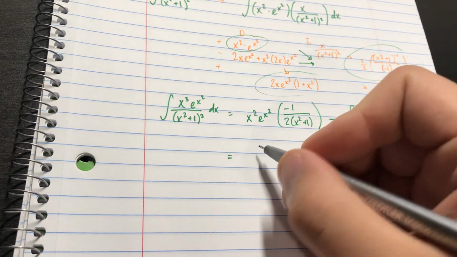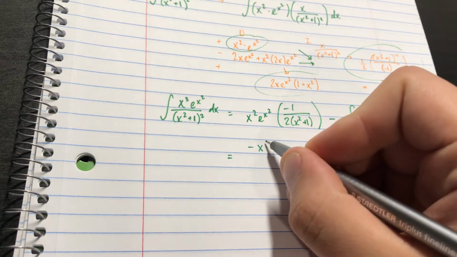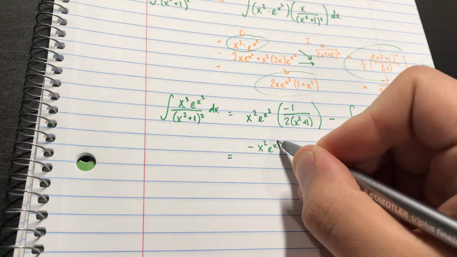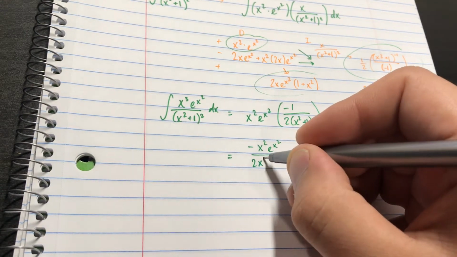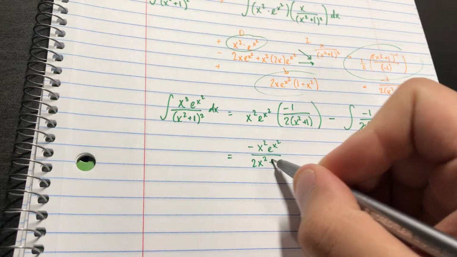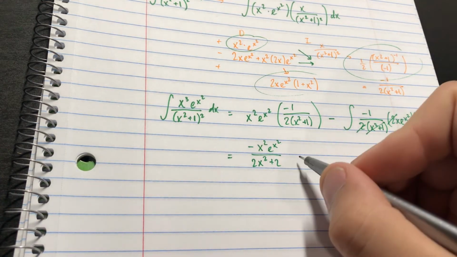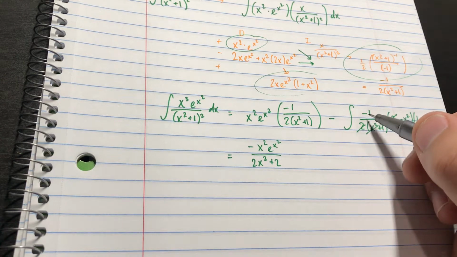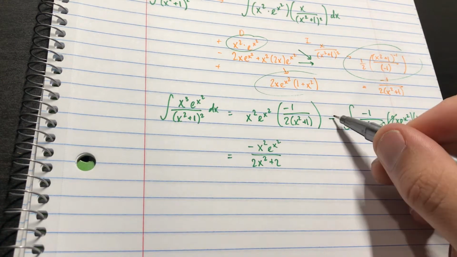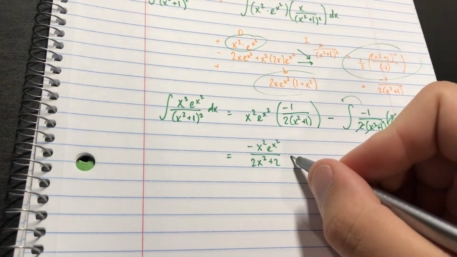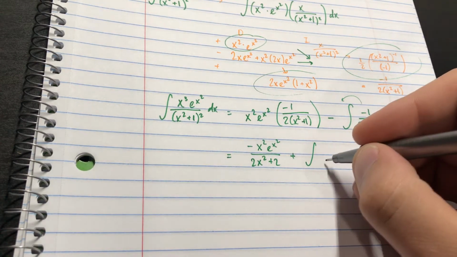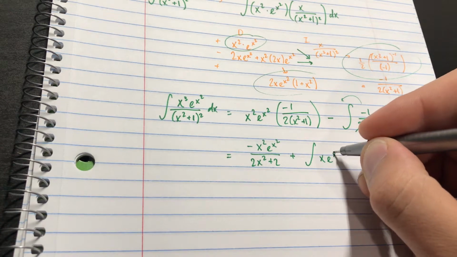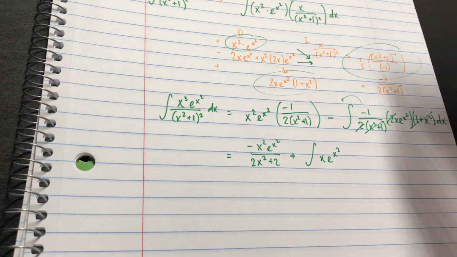We'll distribute this negative sign, and what we get is negative x squared times e up to the x squared all over 2x squared plus 2, and we distribute this 2 over here. And then we can actually move the negative sign to the outside of the integral so that we have plus the integral of x times e up to the x squared.